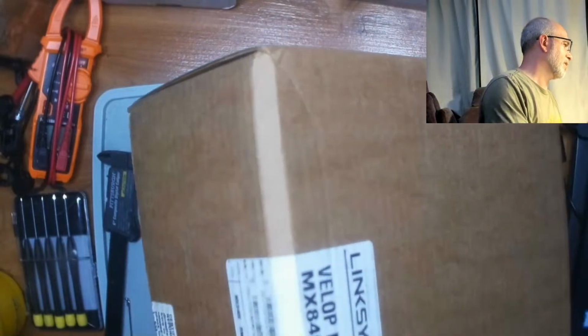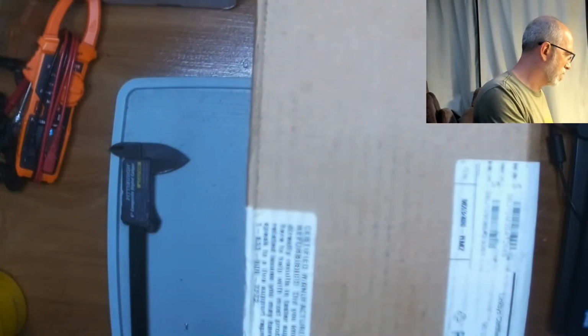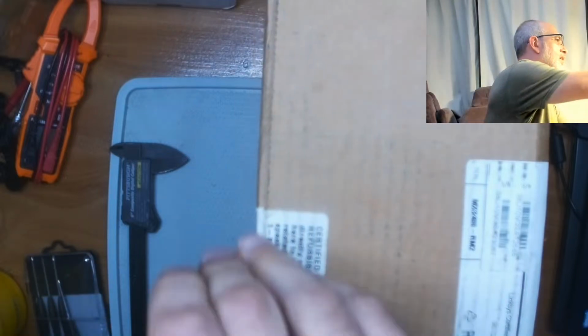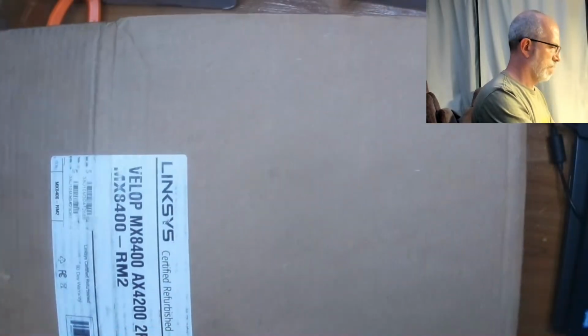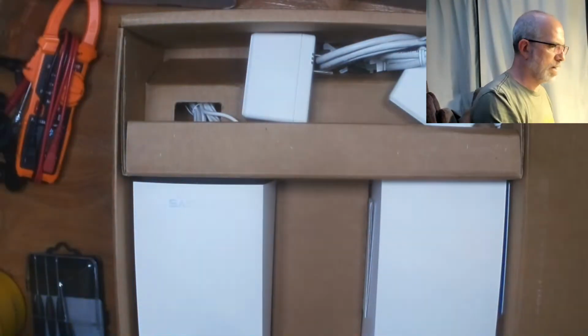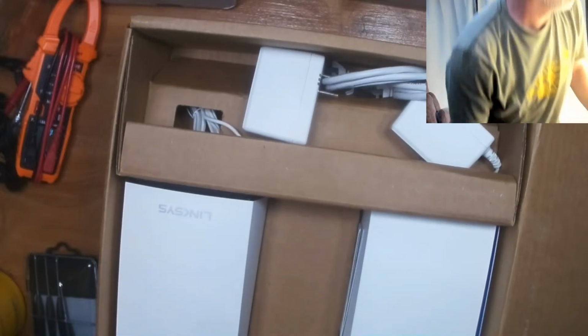All right, first thing we're going to do is crack open this box. I got this a couple of weeks ago, actually. I haven't even opened the box. We will use this handy Dollar General screwdriver. Put right through, there we go. All right. Let's see what we've got.